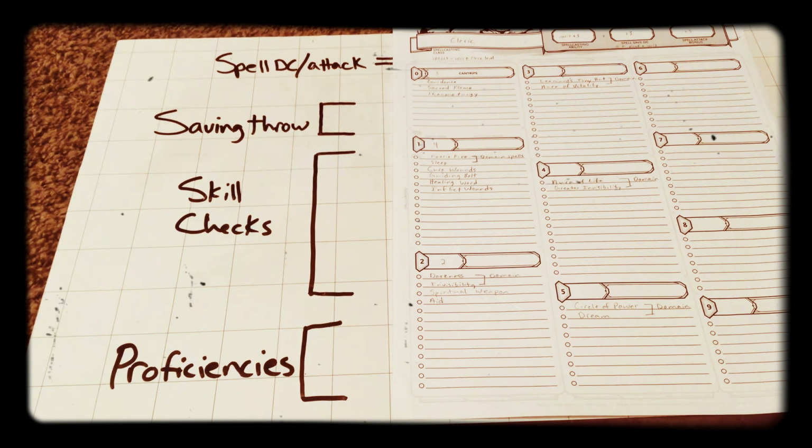Those feel a little bit complicated sometimes, but the spell descriptions will always tell you exactly what that particular spell does and how it functions. I'll give you a really basic example using one that we've already talked about, Sacred Flame.